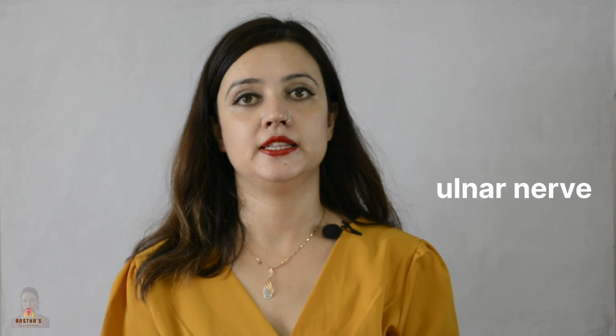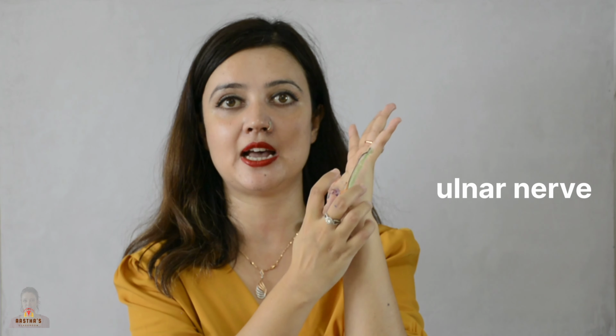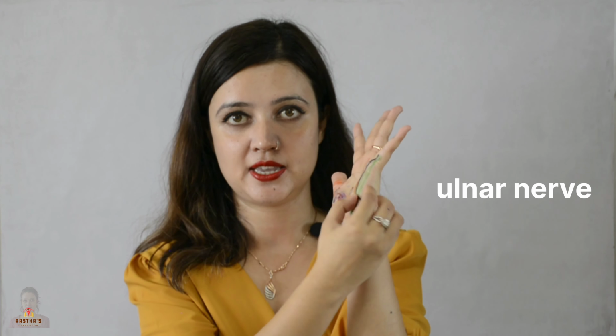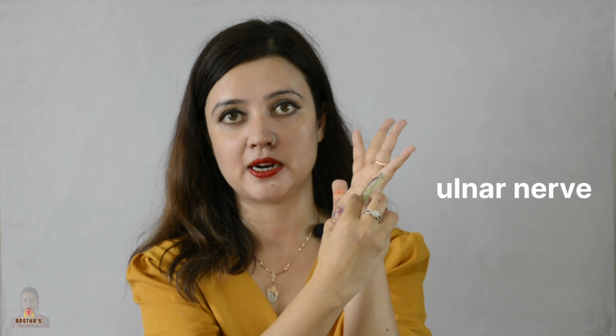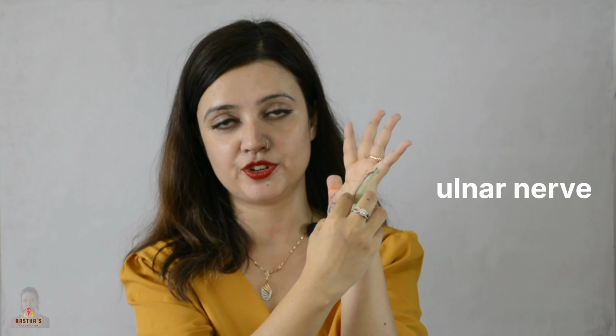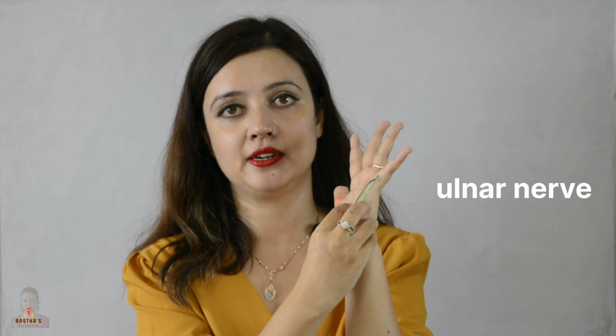All four of the hypothenar muscles, the flexor digiti minimi, abductor digiti minimi, opponens digiti minimi, and the palmaris brevis, all four of them are supplied by ulnar nerve, and it's very easy to understand because the hypothenar muscles are present in the medial aspect, and ulnar nerve also runs towards the medial side. The whole medial eminence of it is supplied by ulnar nerve.